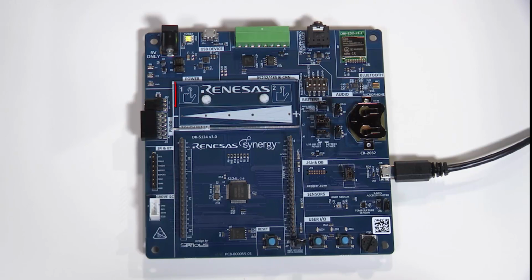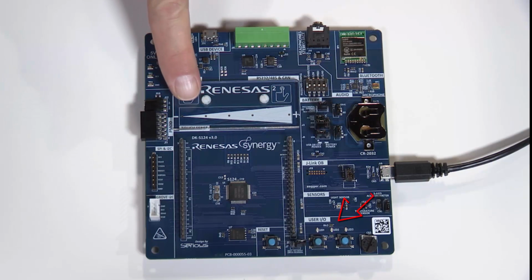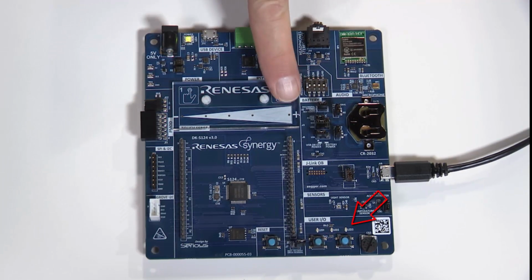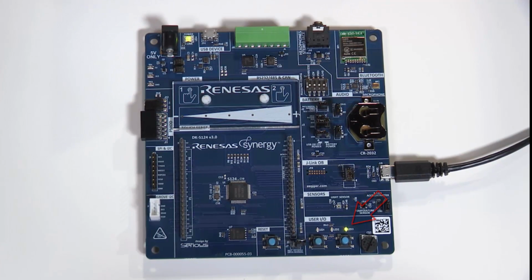The button functionality involves button press detection and response. The example project detects a press on button 1 and responds by toggling LED 2, which is orange. It also detects a press on button 2 and responds by toggling LED 3, which is green.